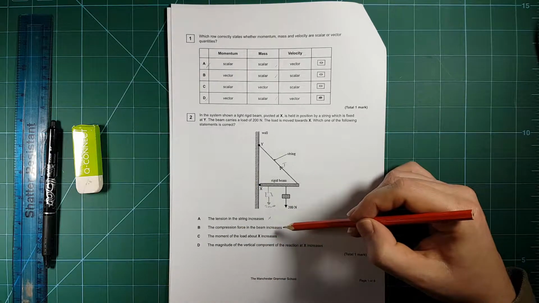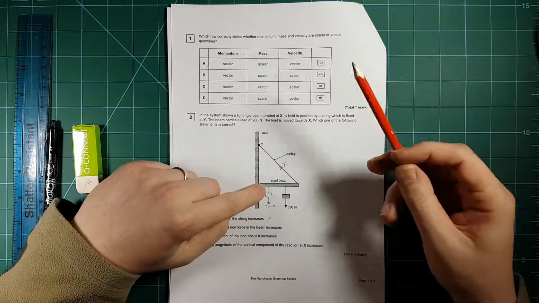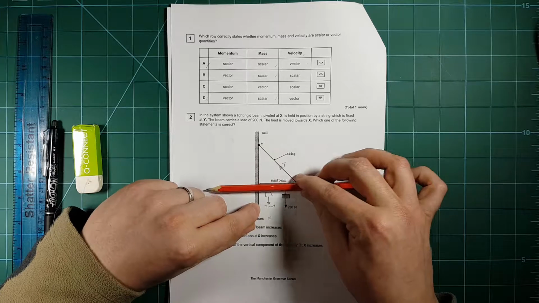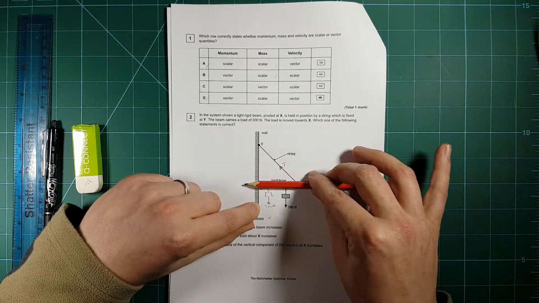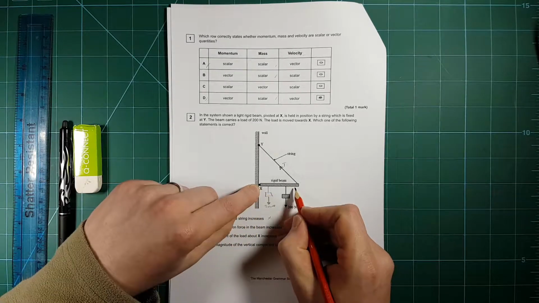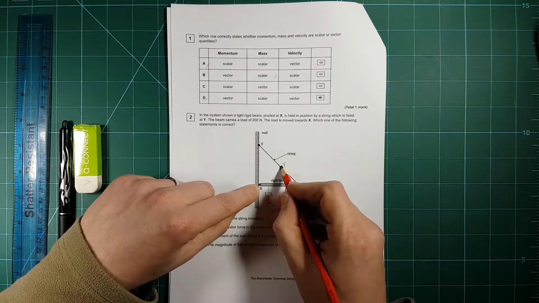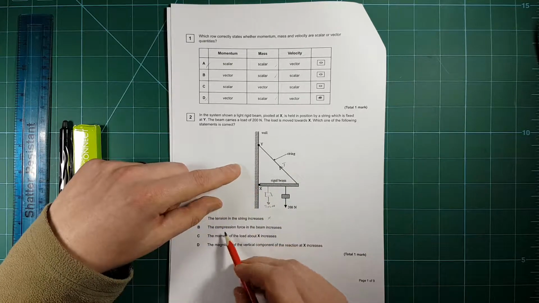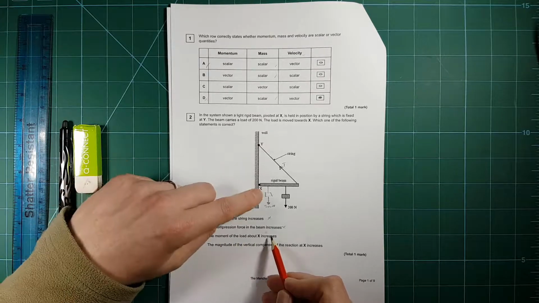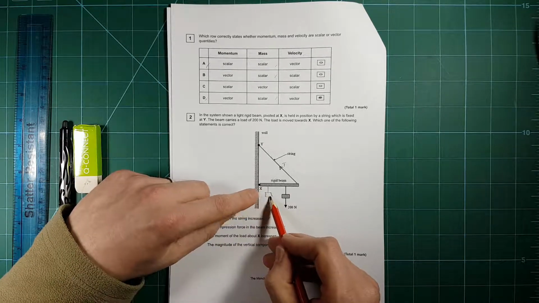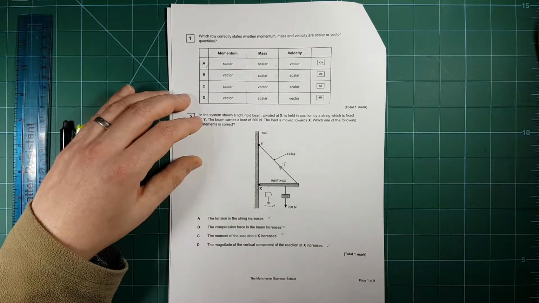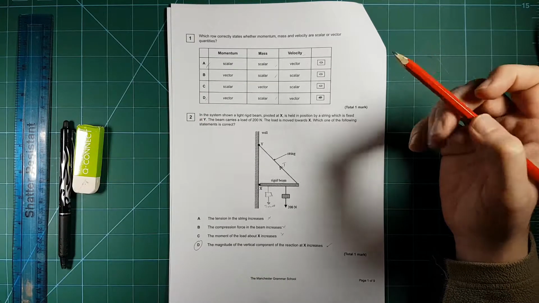The compression force in the beam increases. Okay, this one might be a little bit tricky, but the compression force in the beam is what's squeezing it into the wall, so it's the horizontal component of the tension pulling the beam into that wall. So if the tension reduces, then also the compression force reduces. So that's not true. The moment of the load about X increases. That's obviously wrong. The moment of the load about X decreases. So those three are false, so it must be D. So D is the correct answer.